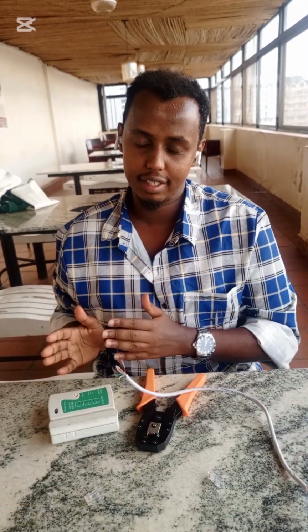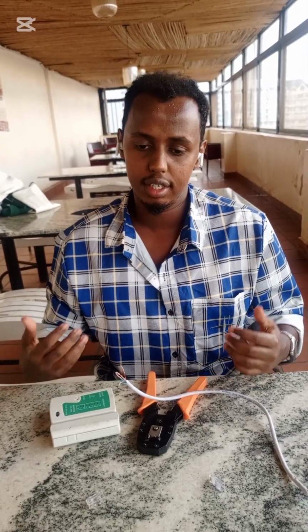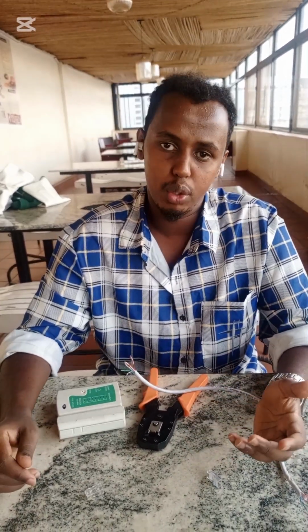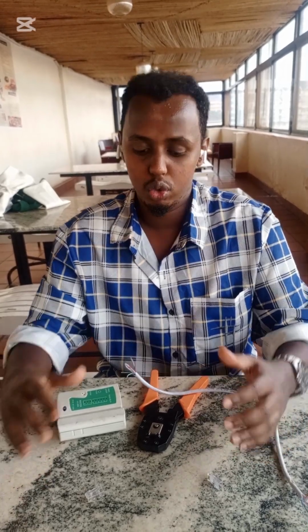What you need to know is that a straight through cable is used to connect dissimilar devices, such as a computer to a switch or a router to a switch. But a crossover is mainly used to connect similar devices, such as a computer to another computer, or a switch to another switch. All right, so those are the tools.